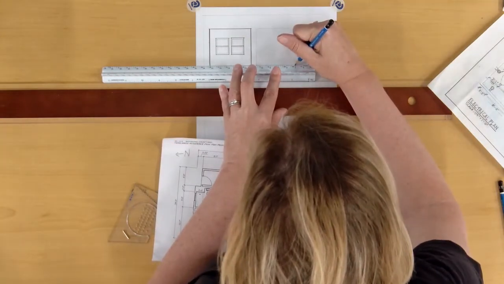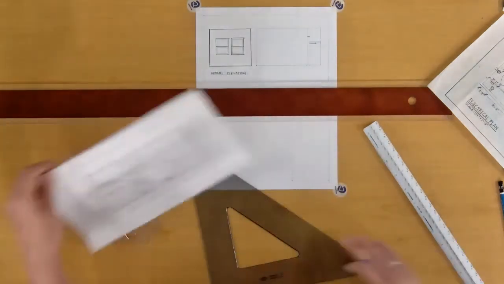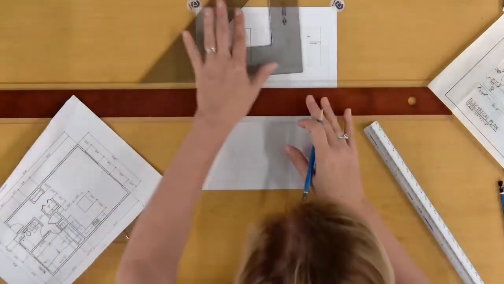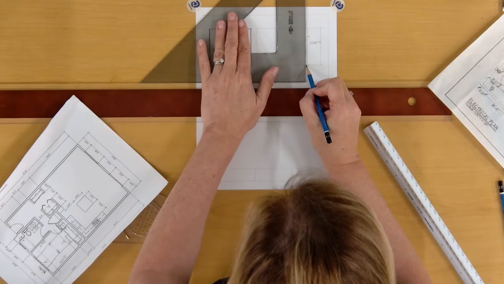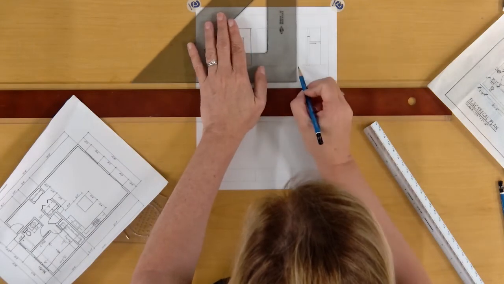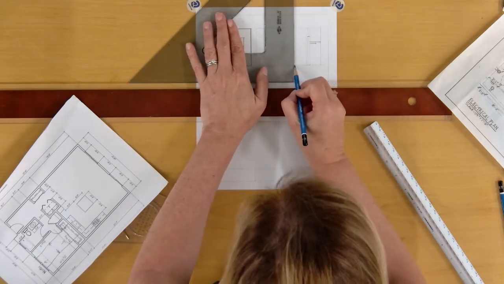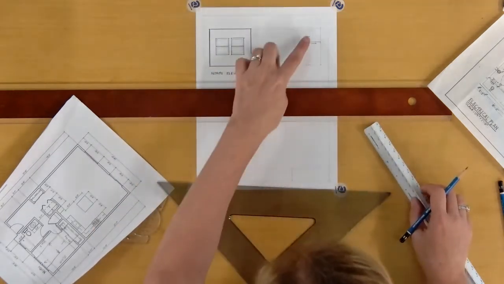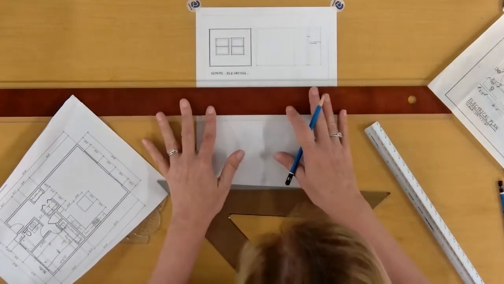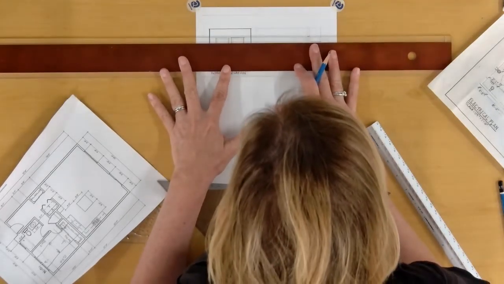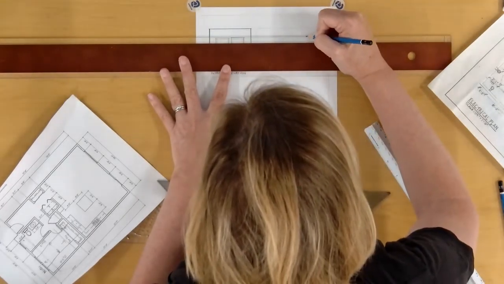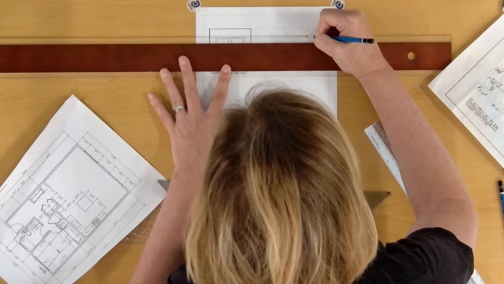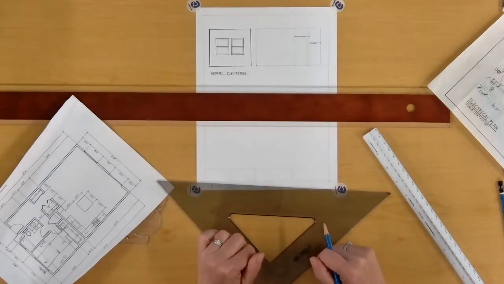Two feet 8. And we already know where 7 feet is because our header is 7 feet on our closet as well. So we can just take that same line. And now we have our door.